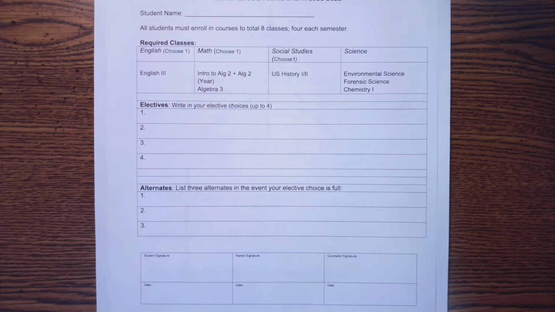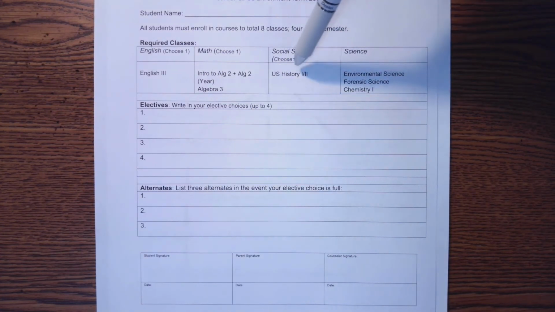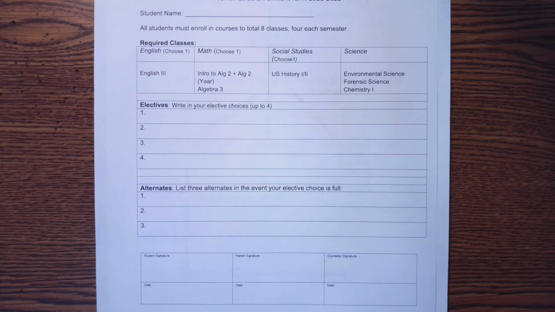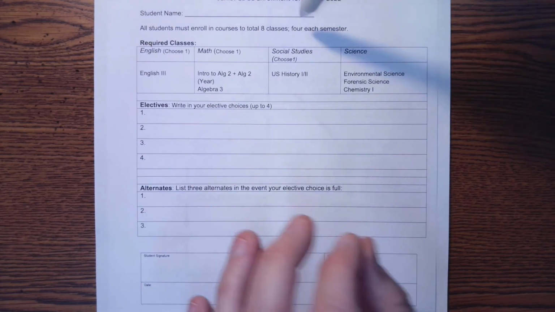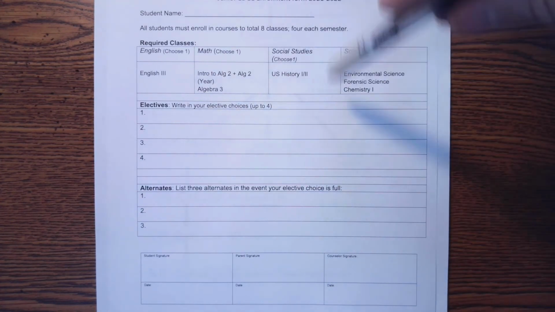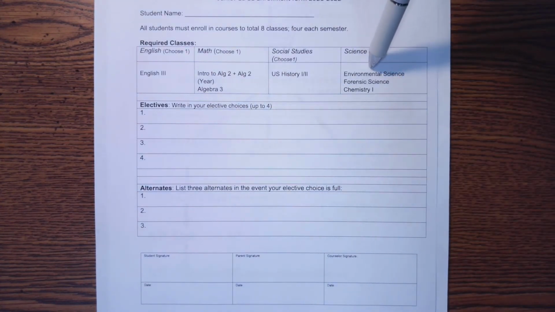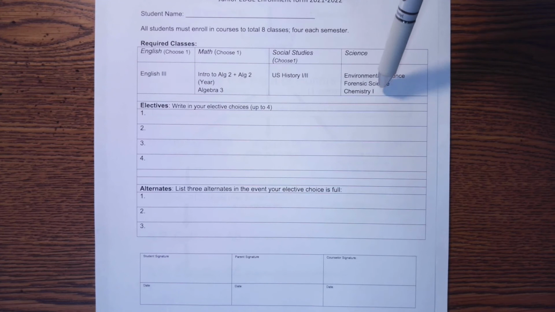You would take that as a math elective, and you'd take that actually in the school. So all your honors and AP math classes, honors AP classes period, you would have to take in the school and take the rest of your classes Edge. All right, so here we go. With social studies, you only got one option. Again, U.S. History 1 and 2. I mean, if you wanted the AP, you'd have to check into that in class. So these are only classes offered at Edge at this time. And then for science, environmental science, forensic science, and chemistry 1.